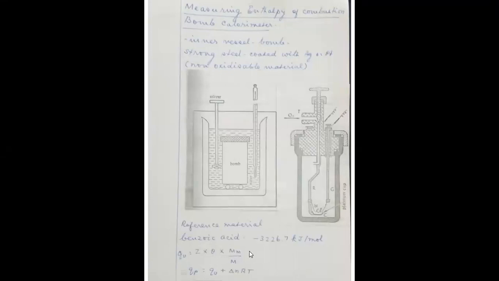So if you take benzoic acid, you know its molecular weight is 122, and its enthalpy of combustion is minus 3226.7 kilojoule per mole. So knowing this value, a known mass of the substance is taken and completely burnt with the help of the bomb calorimeter, and QV is known and Z is not known. Theta is the rise in temperature, M is the molecular weight of benzoic acid, and m is the mass of the benzoic acid taken. With this you can calculate Z.